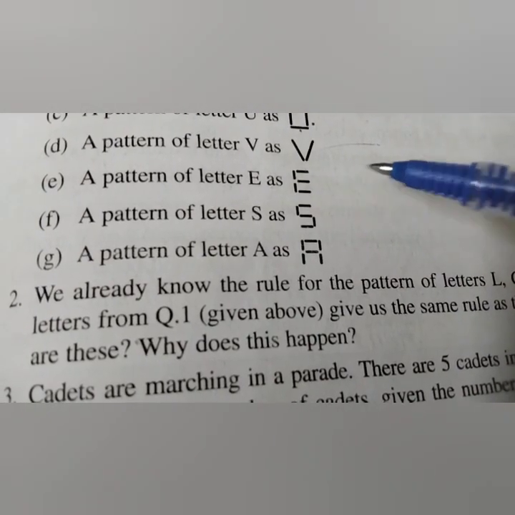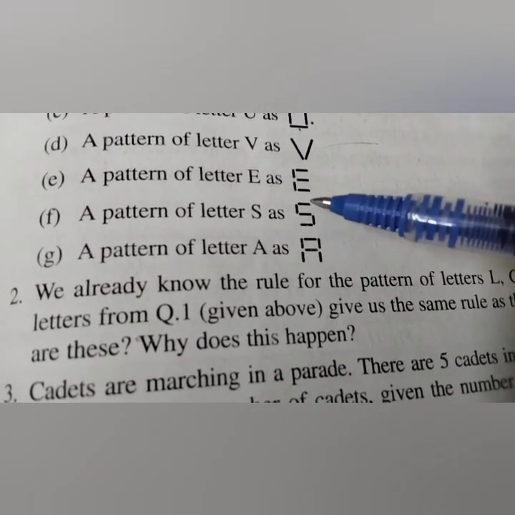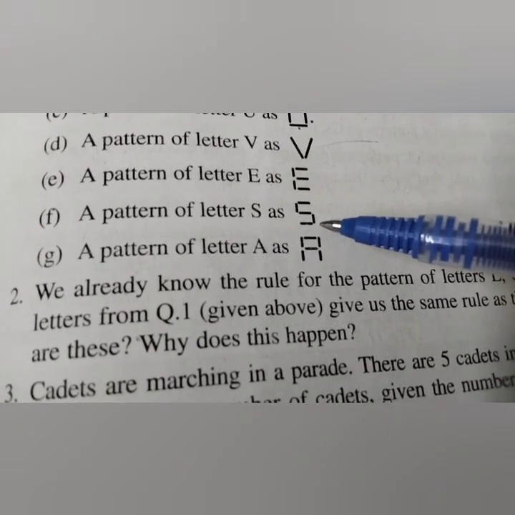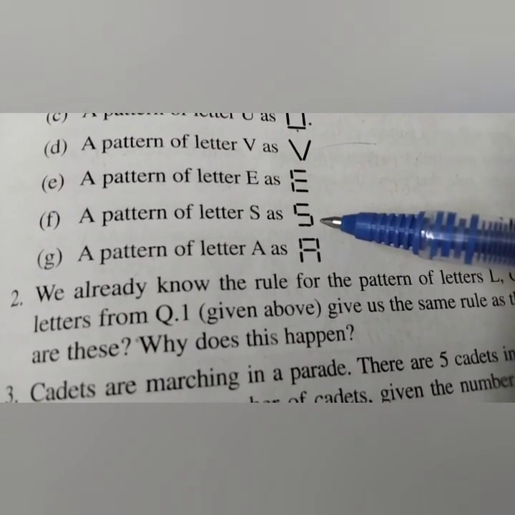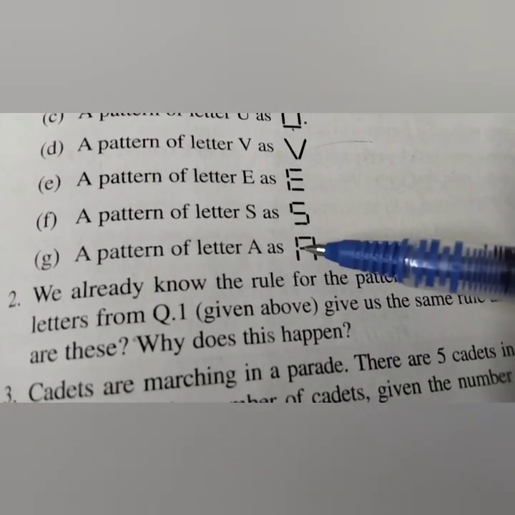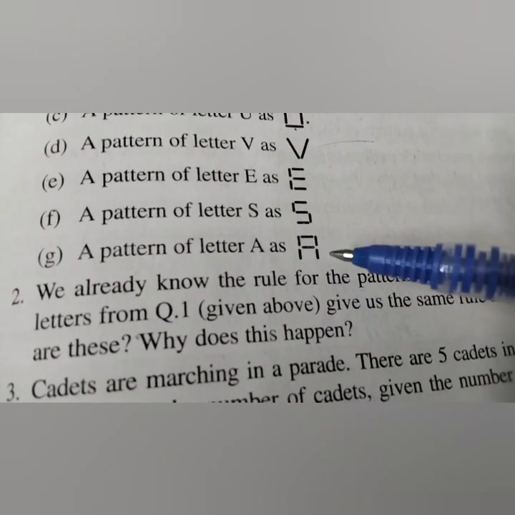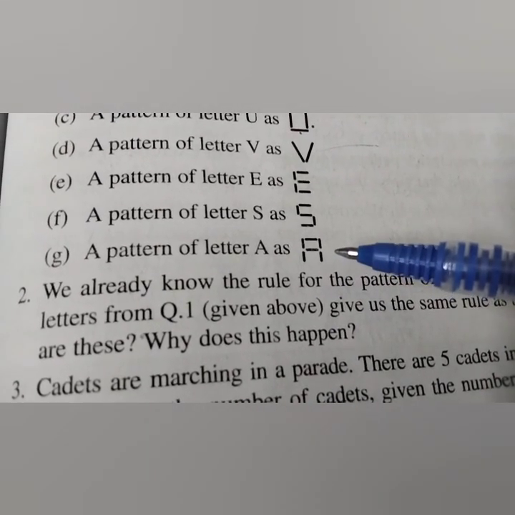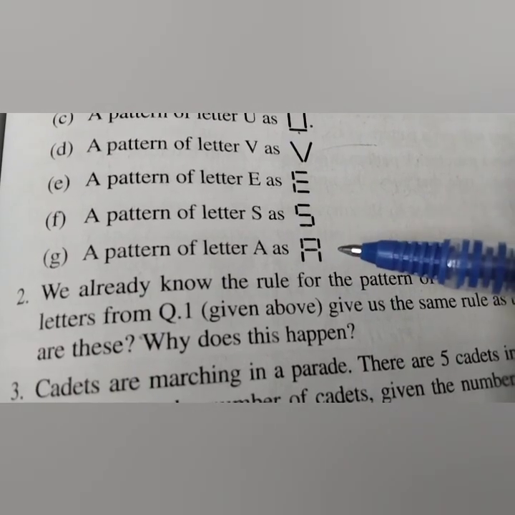So it is 5n. For letter S, we need 1, 2, 3, 4, 5. So 5n. And here 1, 2, 3, 4, 5, 6. So 6 matchsticks are needed to make this letter A. To make n number of letters, we need 6n.